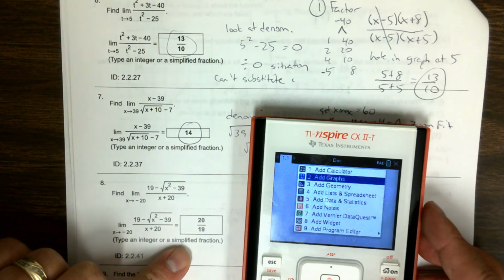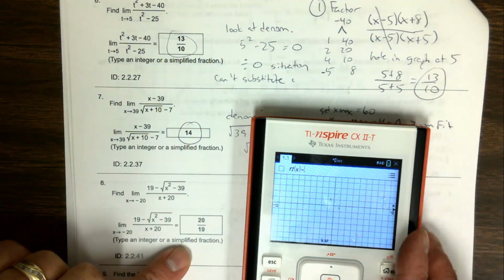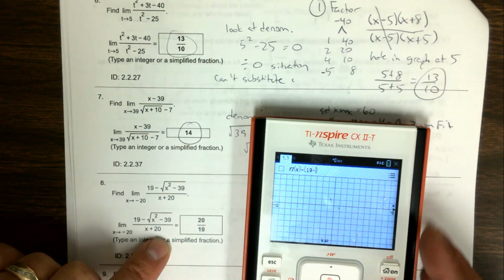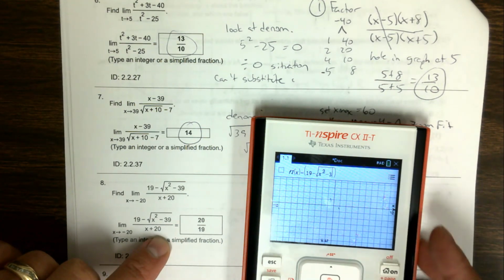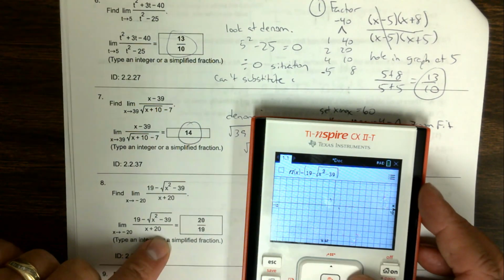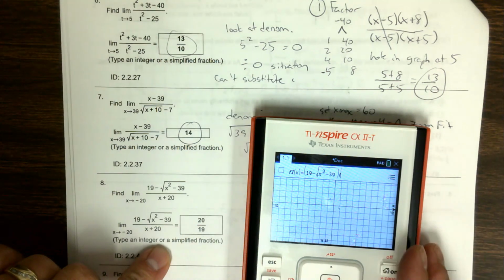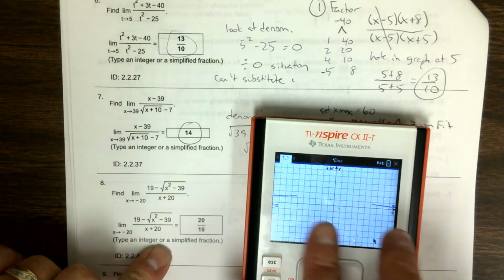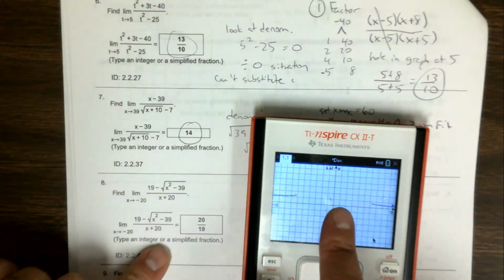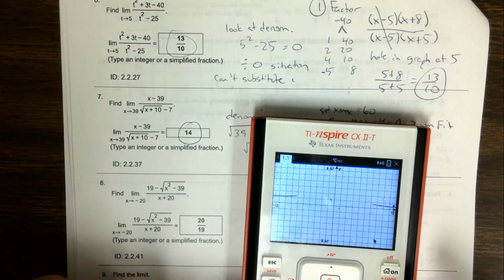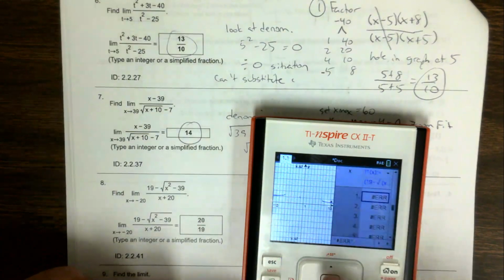So we're saying our function is 19 minus the square root x squared minus 39. All of that divide by parentheses x plus 20. So here we do have quite a gap, but what we're interested in is at the negative 20. So you can either jump in your table or just hold this down.